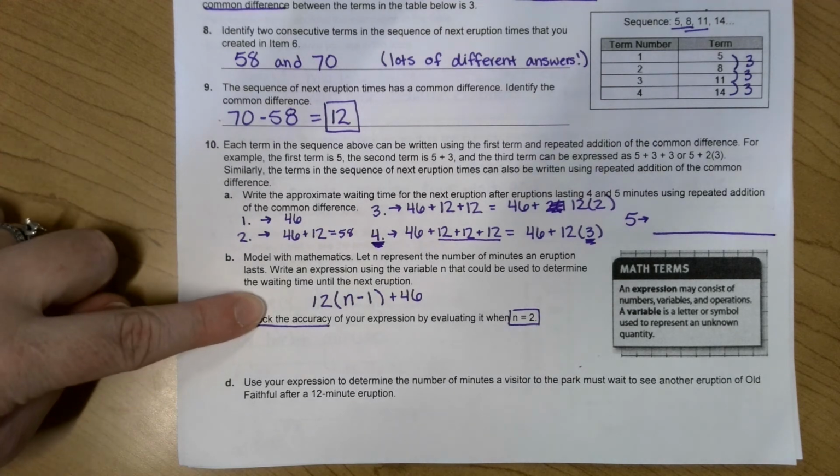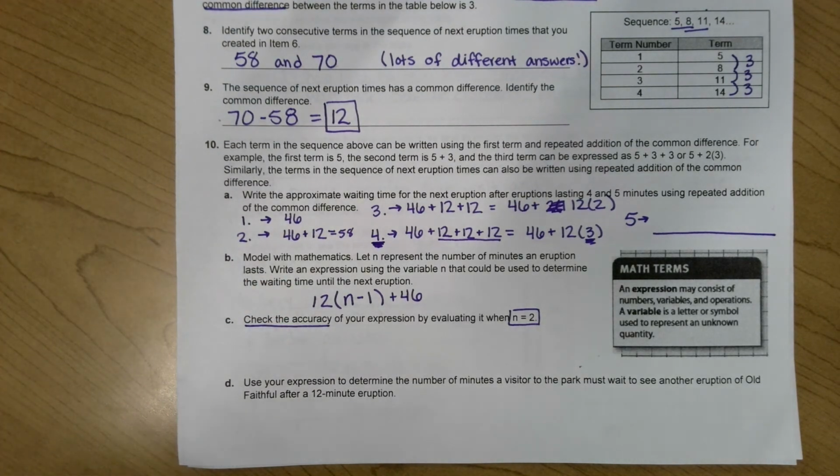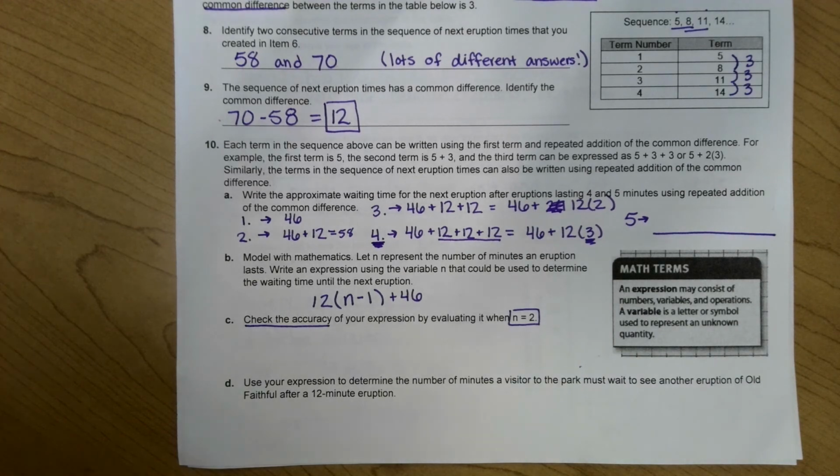Now, if you wrote something different here, and you got your answer wrong, does that mean you stop, like you don't know what you're doing? No, that means we have to tweak it. That's why I love math. If you do something wrong, you can go back and correct it. You can always fix it. There's ways to check yourself to know whether or not you did something right or wrong.